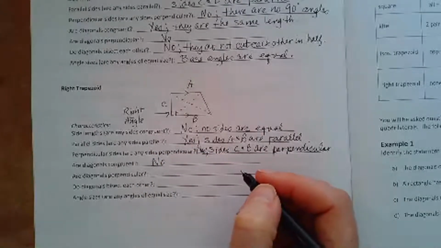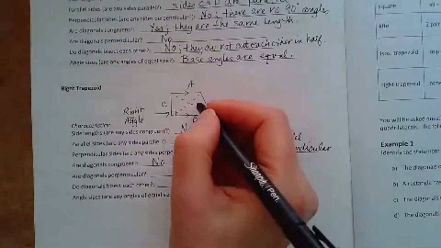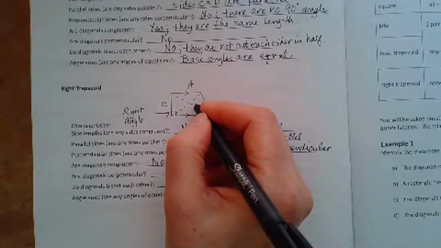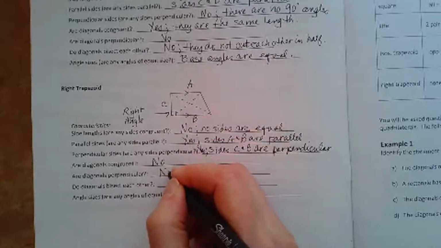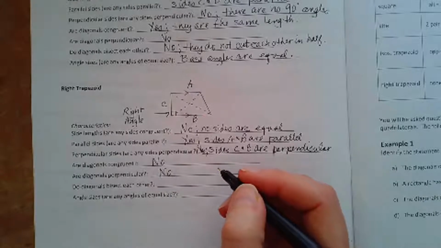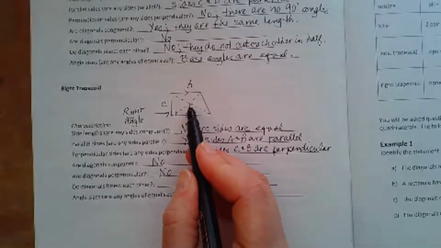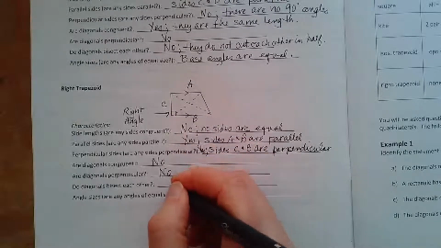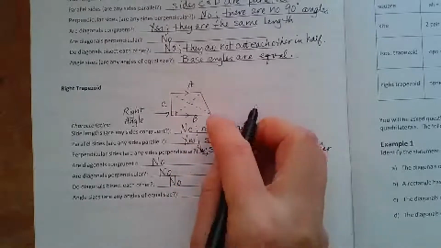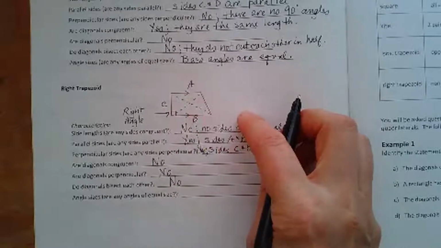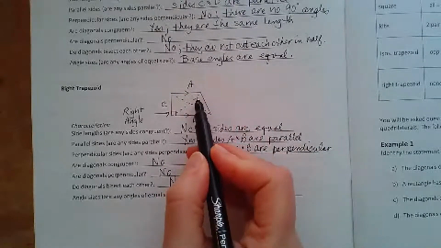Are the diagonals perpendicular? They don't meet at 90 degrees, so no. Do the diagonals bisect each other? No. It's because one of the sides is kind of slanting outwards. This looks like the top diagonals are much shorter than the bottom sections of the diagonals.